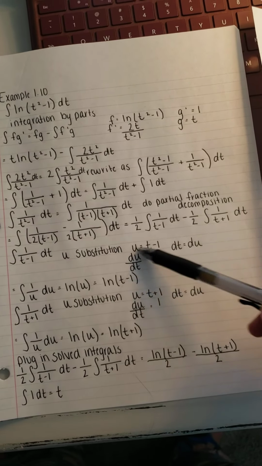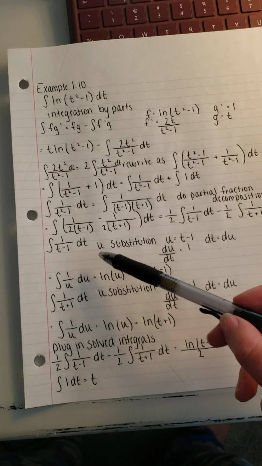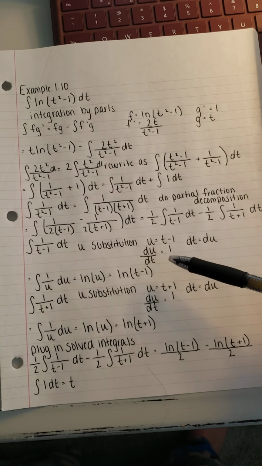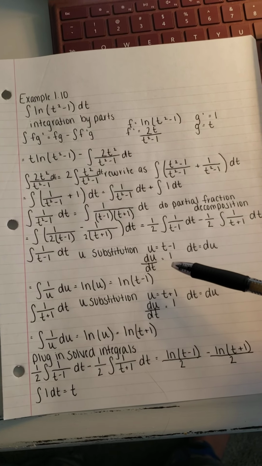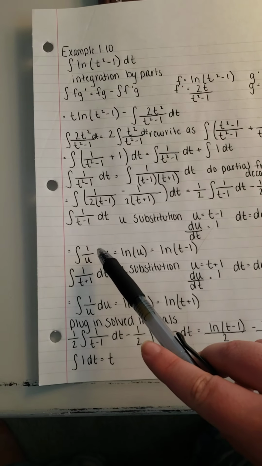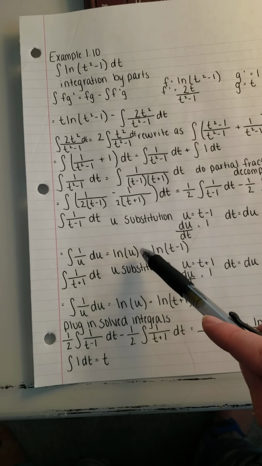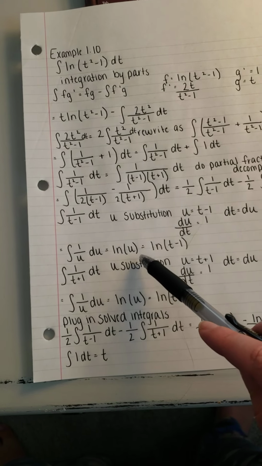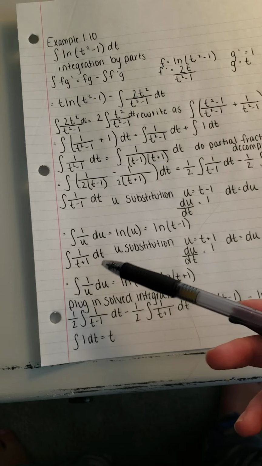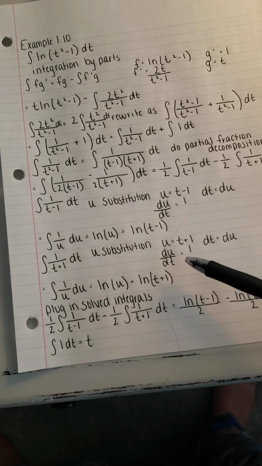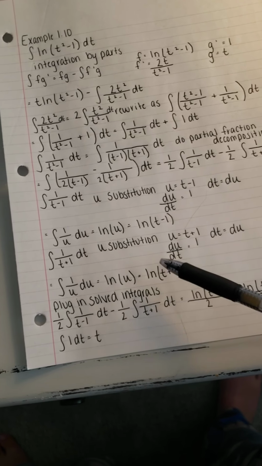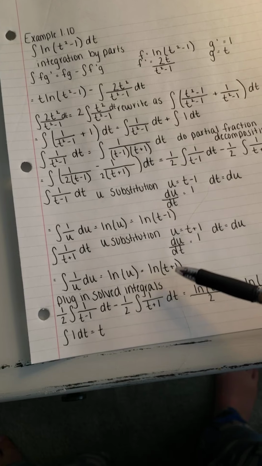Then I just decided to break these integrals apart and tackle them, and I decided to use substitution. So we have u equals t minus 1, du over dt would just be 1, and then dt would equal du. So then we plug that in here, so that would be 1 over u du, which, as we know from class, is just ln of u, and then we just plug back in our t minus 1 for u. And the same thing with the 1 over t plus 1. It actually turns out the same, except u equals t plus 1. But same math, so that gives us ln of t plus 1.